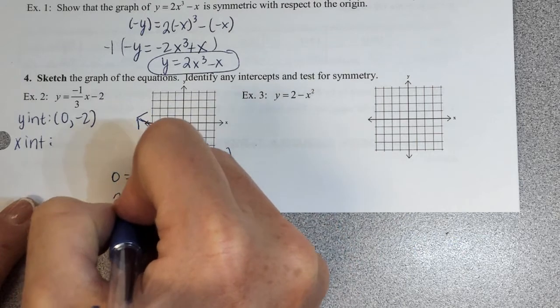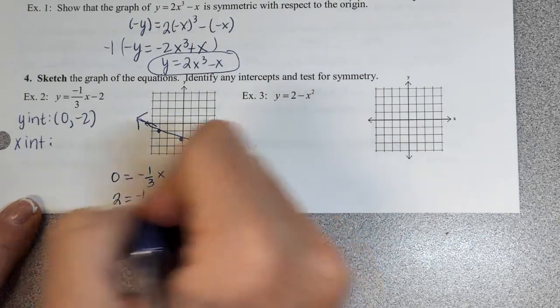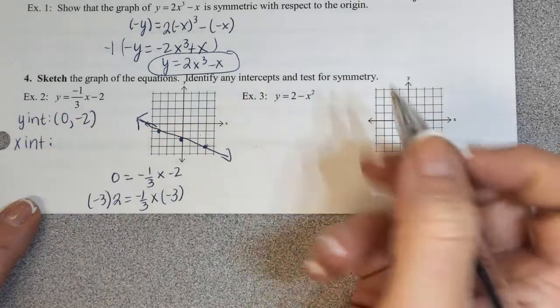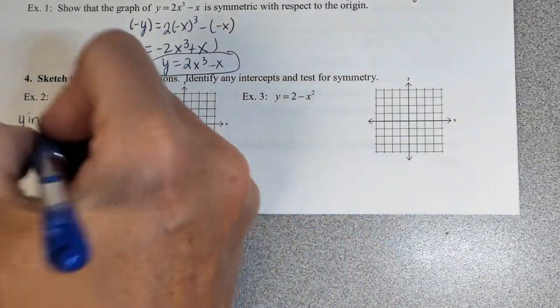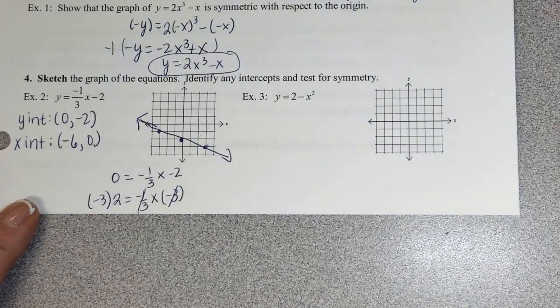to add my 2, then I'm going to have to multiply by -3. So that's going to give me -6 for x. So that's going to be our x-intercept.